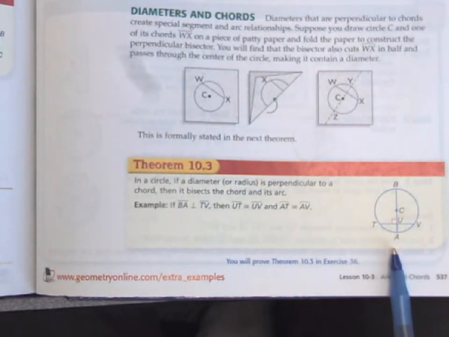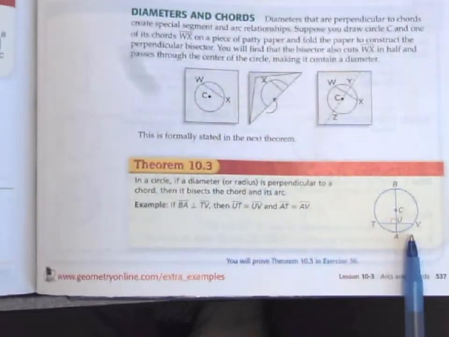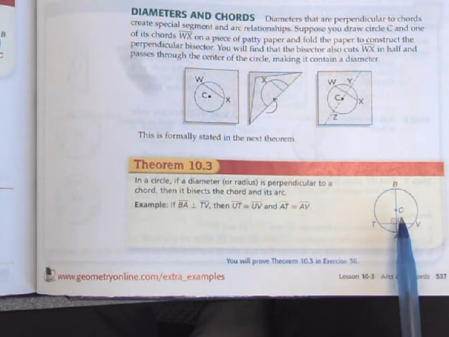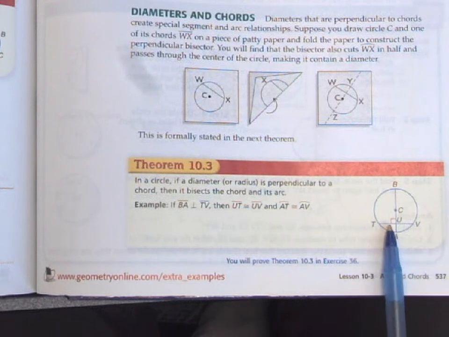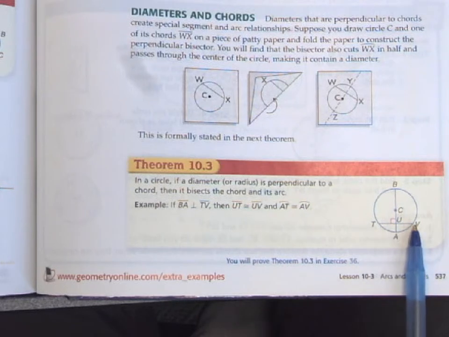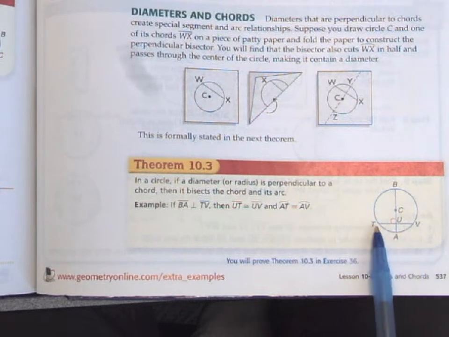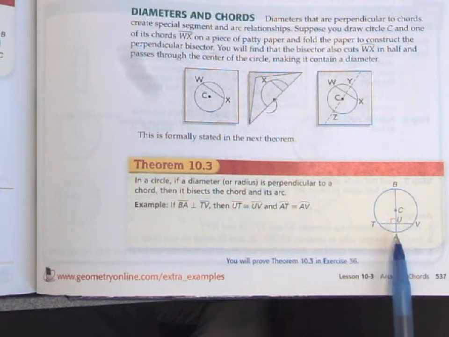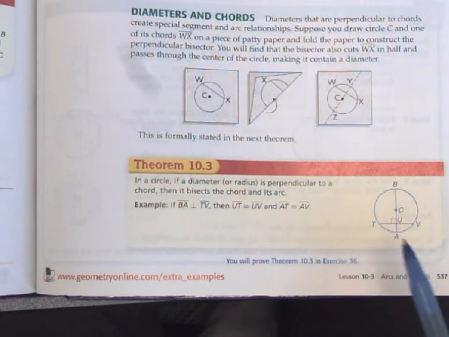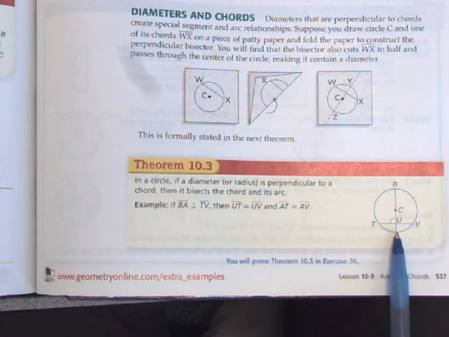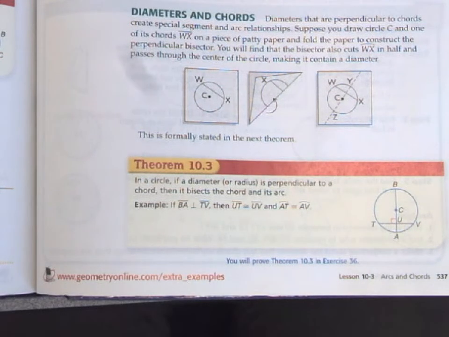Here we have a diameter, and it's perpendicular to a chord. If a chord is perpendicular to a diameter, then that diameter cuts that chord in half. So TU and UV would be congruent to each other because of that right angle. BA, the diameter, also cuts this arc in half, so TA, the minor arc, is congruent to VA, that minor arc. That's what it says here. If you have a right angle, you basically have a chord bisector and an arc bisector. So be familiar with that one as well.